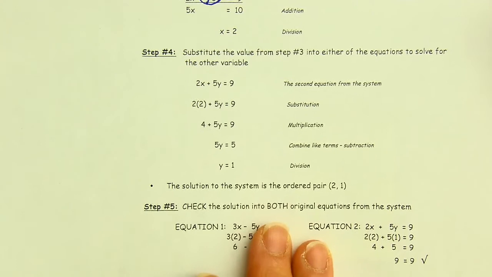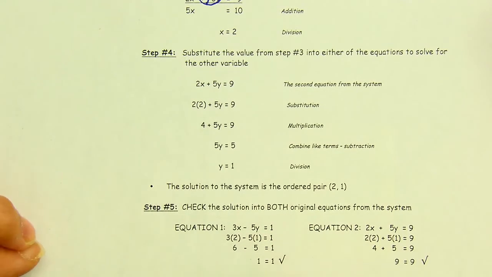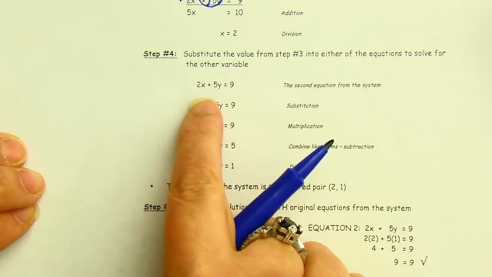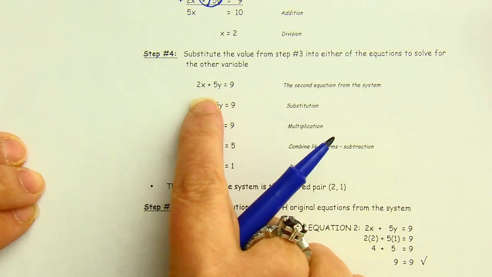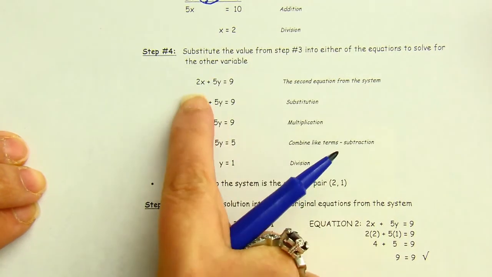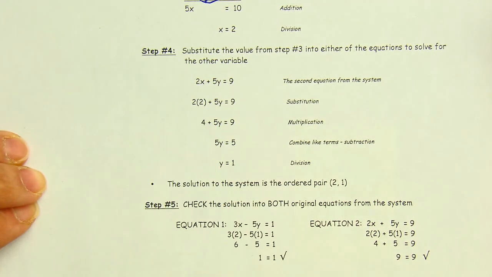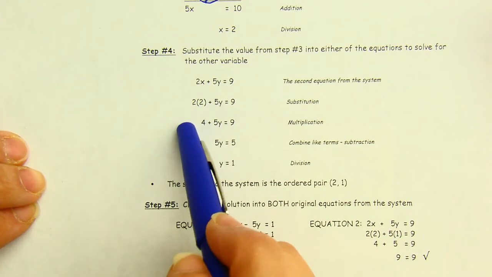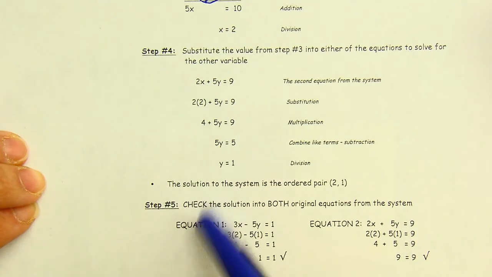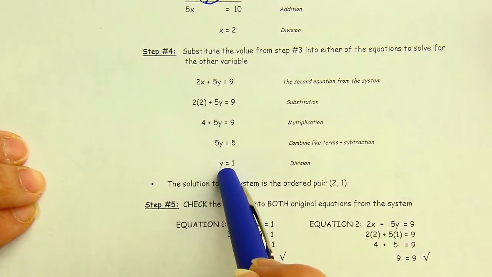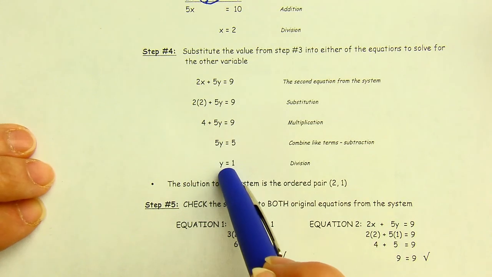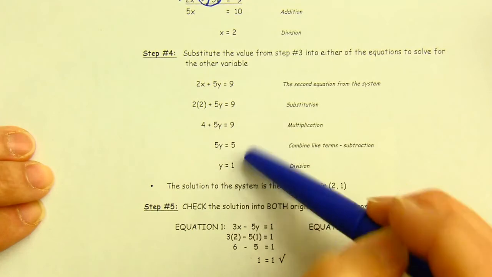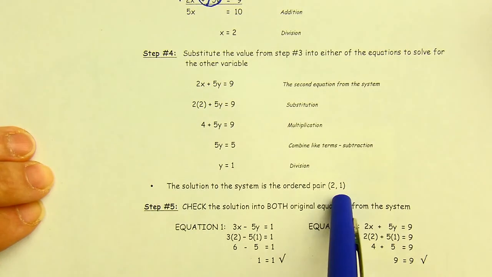So step 4. Substitute the value in step 3 into either one of the original equations and solve for the other variable. I chose equation 2. I know x is 2, so I'm going to substitute and replace this x with a 2. That will give me 4 plus 5y equals 9. Subtract the 4, 5y equals 5. And divide. Y equals 1. So now I'm thinking that the solution to my system is the ordered pair 2, 1. Okay, and it's saying that right here.